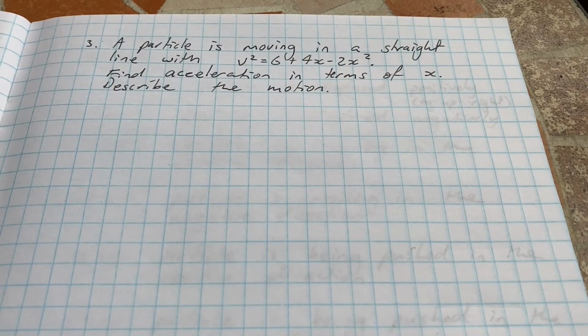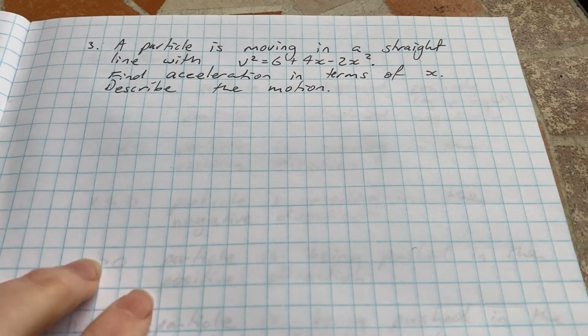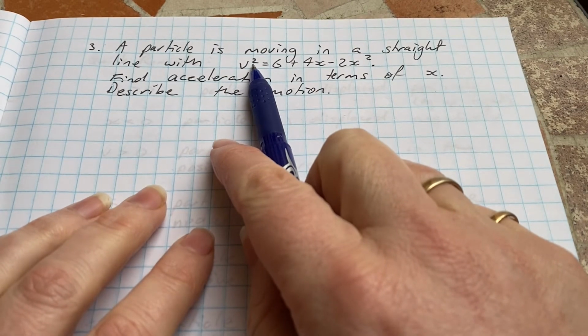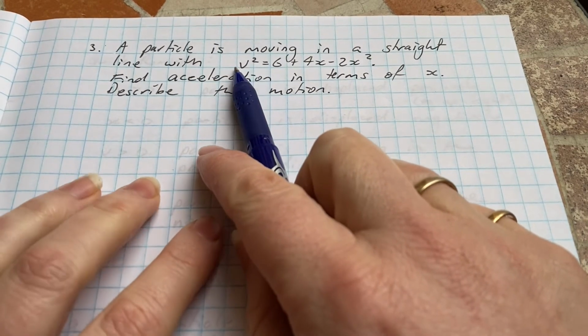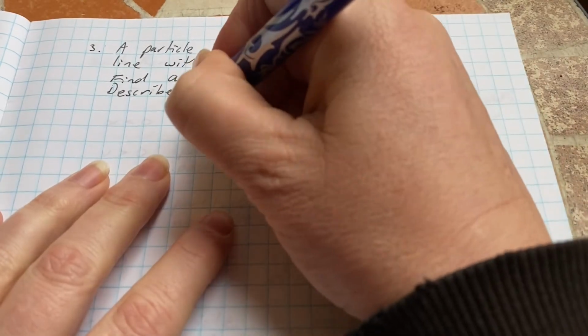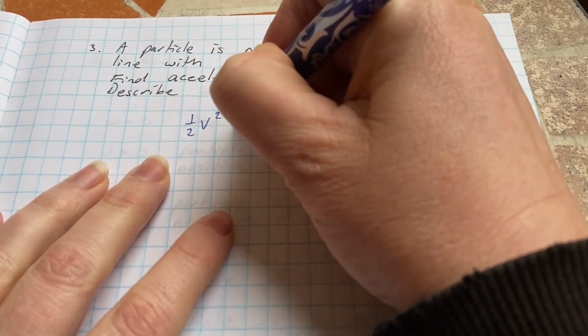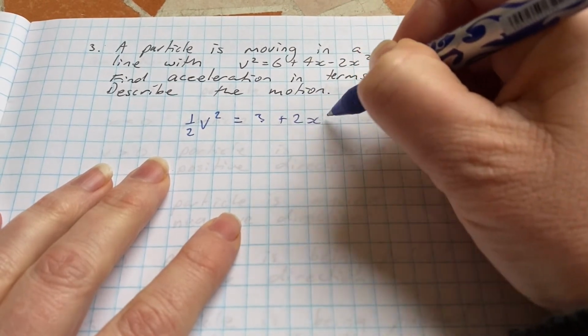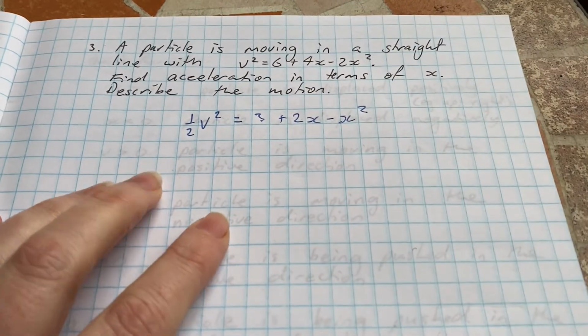Okay, so in this question, a particle is moving in a straight line with v squared equals 6 plus 4x minus 2x squared. Find acceleration in terms of x, describe the motion. Okay, so it's really handy that they've actually started by giving us v squared. If we make it all half v squared, it's even more handy. So let's find out what half v squared is equal to. So we're just halving everything. So 3 plus 2x minus x squared.